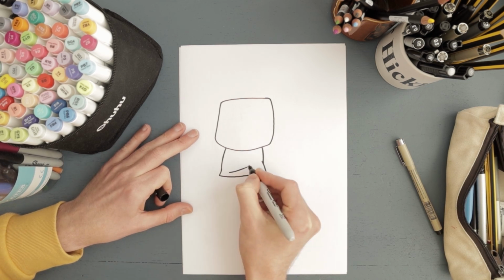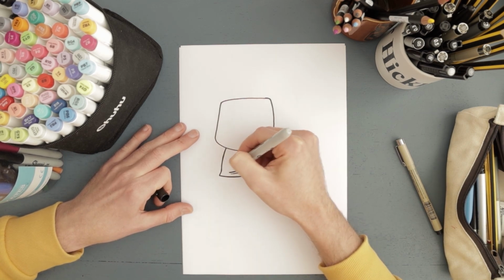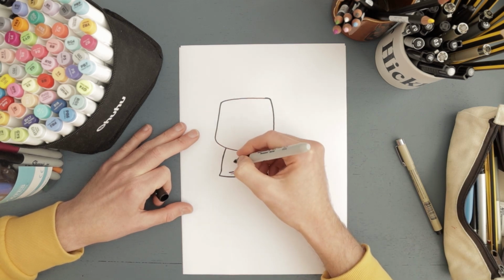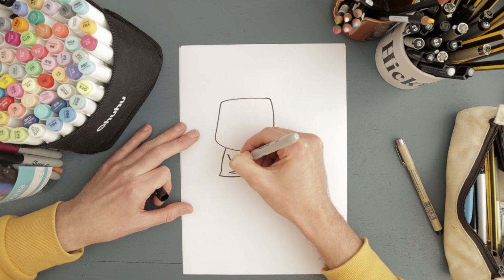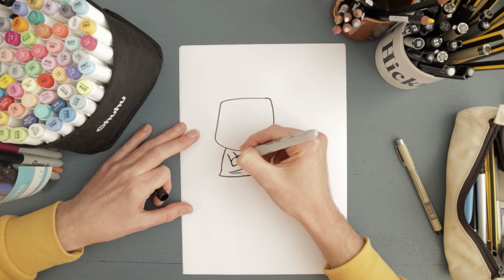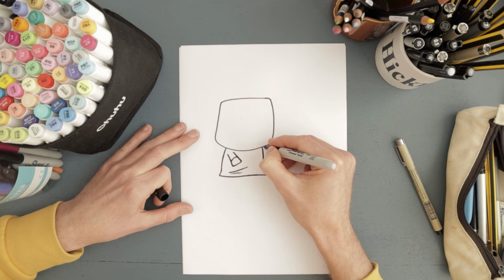So I've just done basically a square for his t-shirt, and then we're going to have one arm just here pointing towards the bottom corner of his t-shirt, and then we'll just put a little line in for his hand, and then his other arm's going to stick out this side, and again we'll just do a little line for his hand and keep it nice and simple.